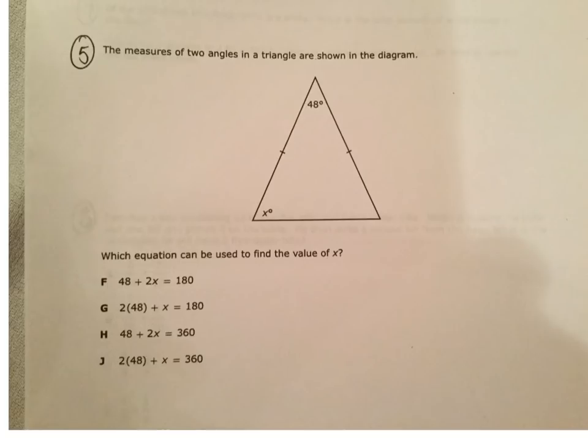We have these little marks here which indicate that this is an isosceles triangle, which tells me that these 2 sides here are the same, which also tells me that these 2 angles will be the same. So that means that this x here is also going to be x degrees there.